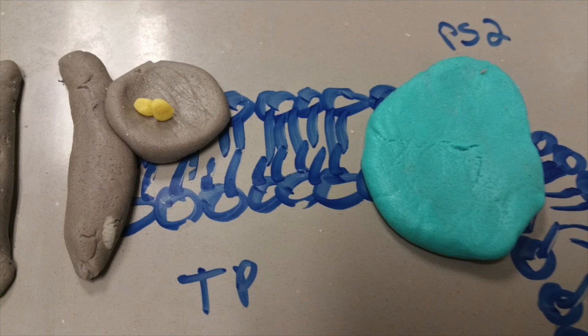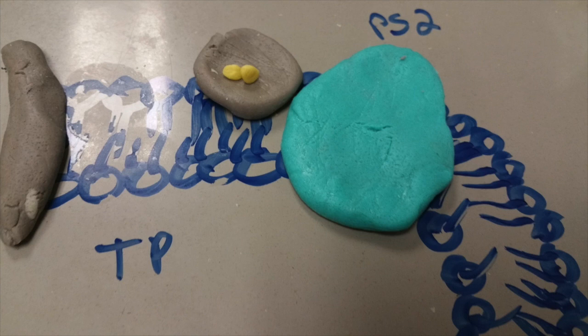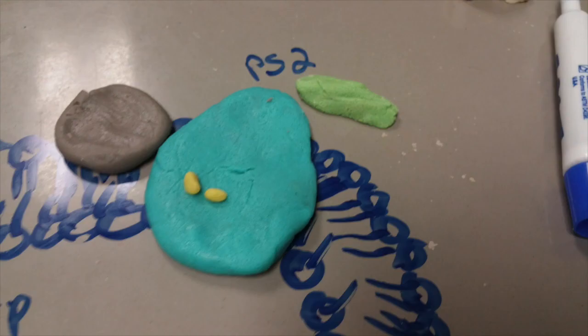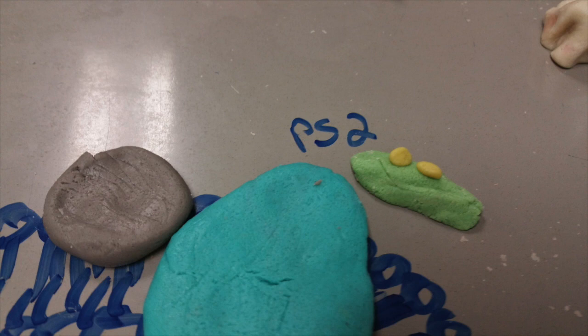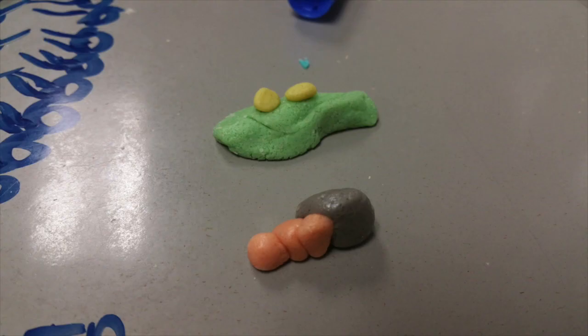The electrons that are all worn out go to photosystem 1, that's supposed to say 1, to get recharged, and they get recharged and put into NADP, an electron carrier, and you have ATP and NADPH made at the end of that. Then we move into the Calvin cycle.